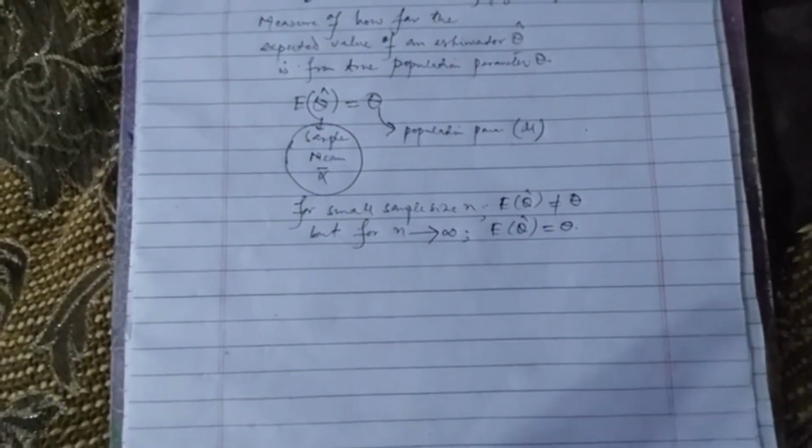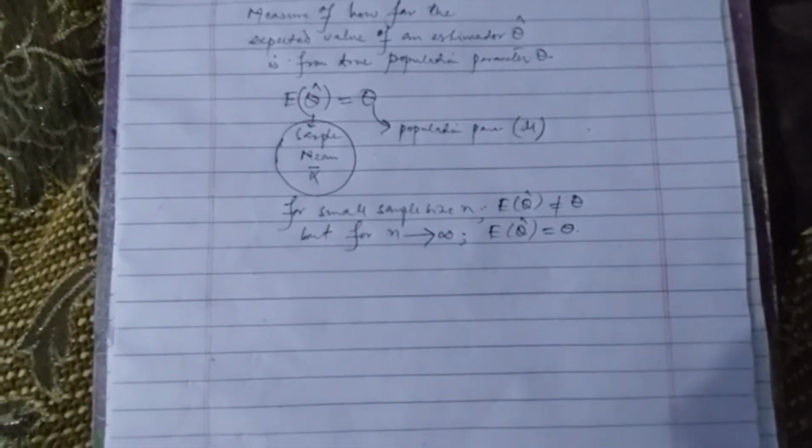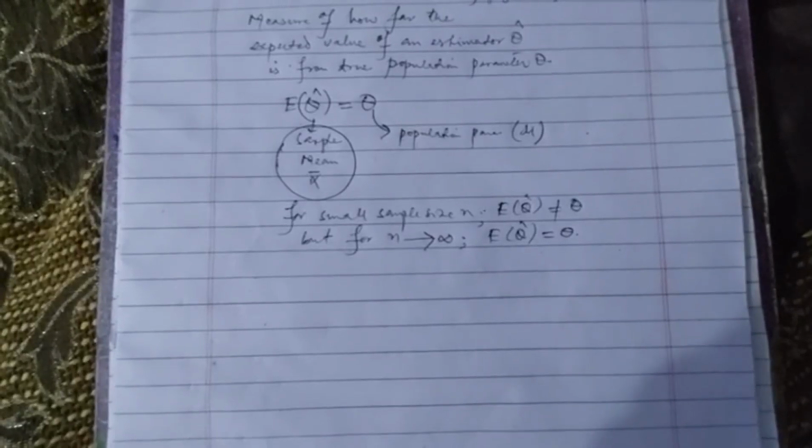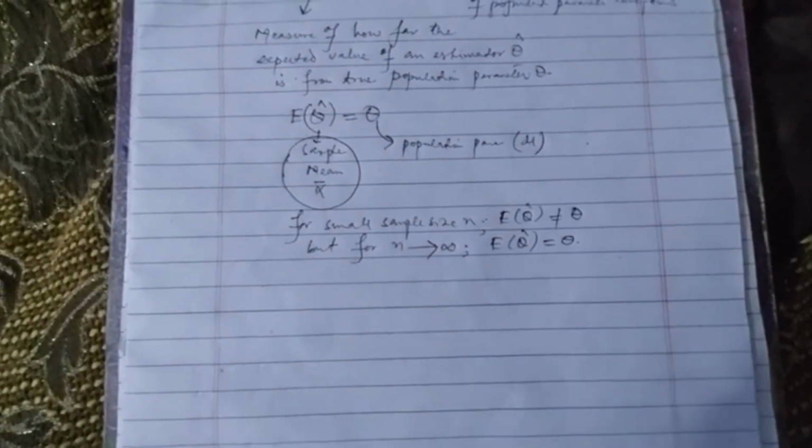So as the sample size is increasing, the distance of the value from the true value decreases. And ultimately it gives us the real best value of the population parameter.